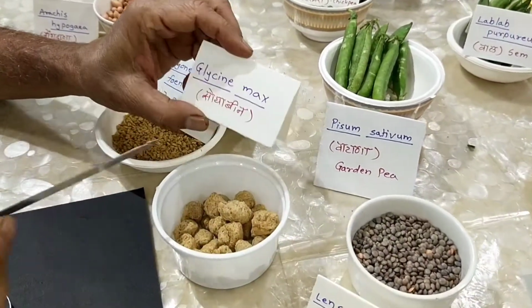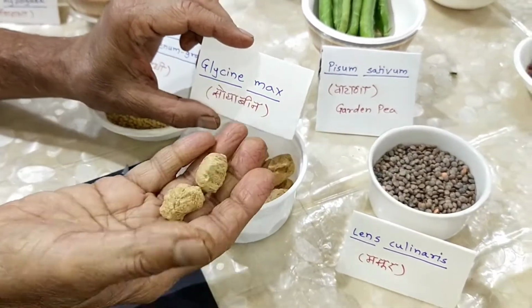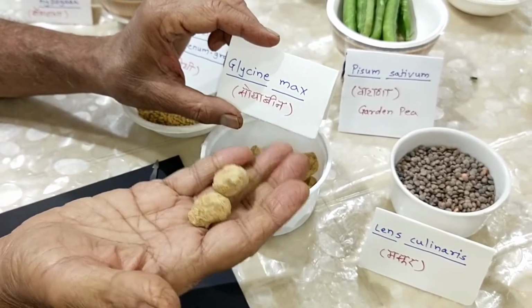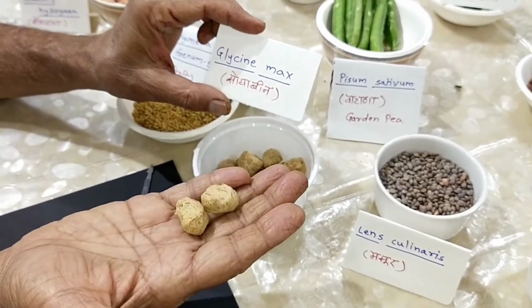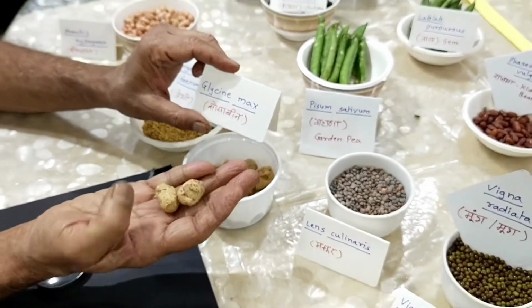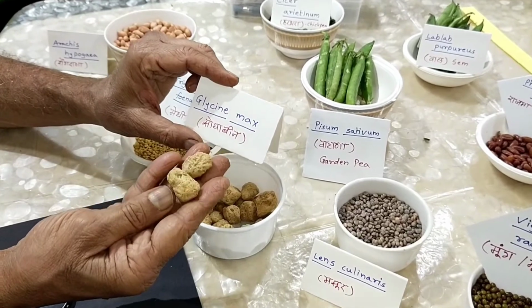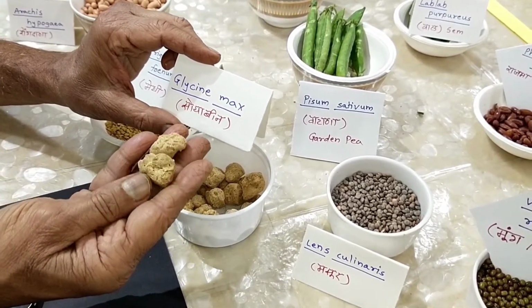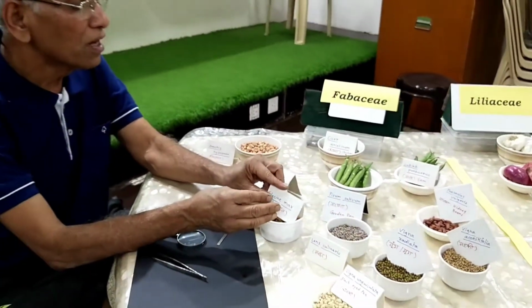Glycine max, soybean. But remember, these are soya chunks. The actual grains, the seeds are not there. We have taken this from the kitchen, and soya chunks are very commonly being used. Soya flakes and soya chunks are made out of the soya bean. So these are not the actual original seeds. This is a product of those seeds. There are many other products.